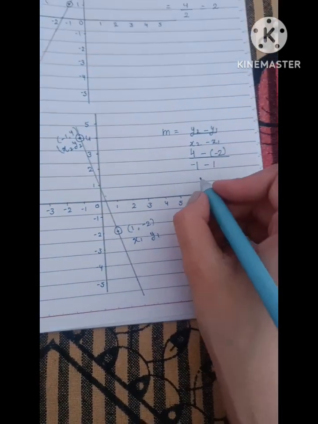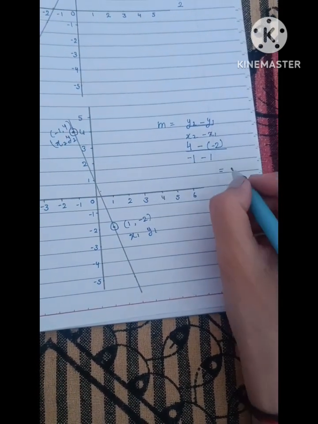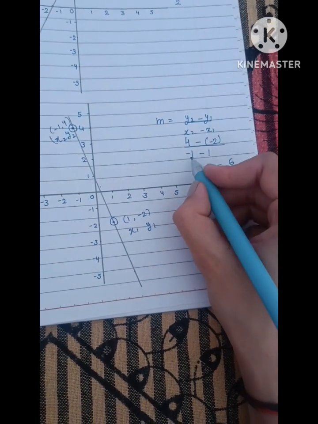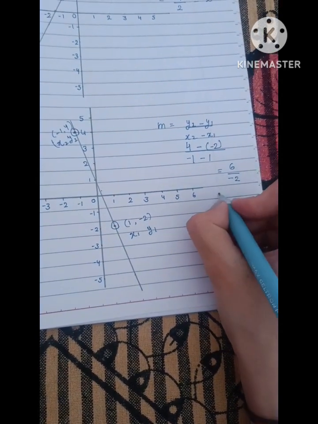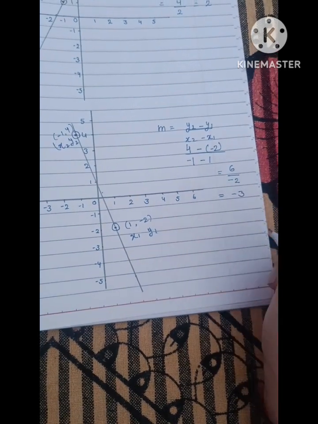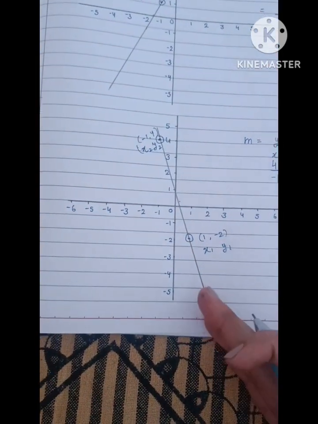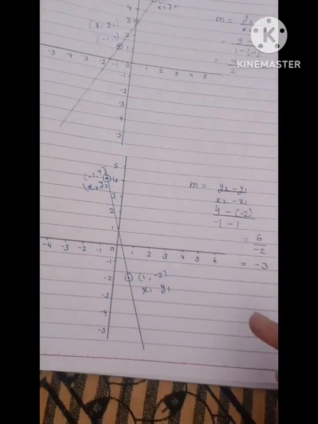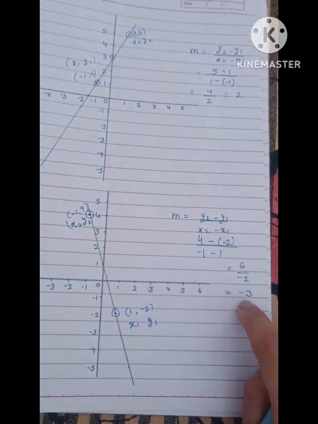So here we have 4 minus (minus 2), which becomes 4 plus 2, which is 6, and minus 1 minus 1 becomes negative 2, which will give you negative 3. So the gradient of this line is negative. Negative means the line is falling downwards. See, here the gradient is positive, it goes up. Here the gradient is negative, so the line goes down. The sign shows the direction, okay?